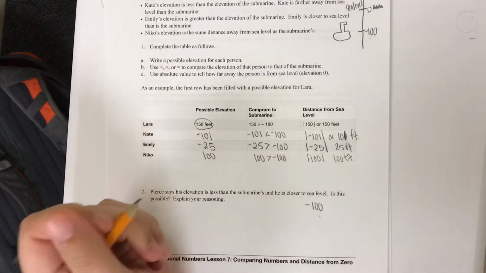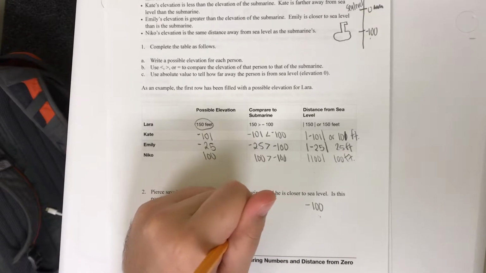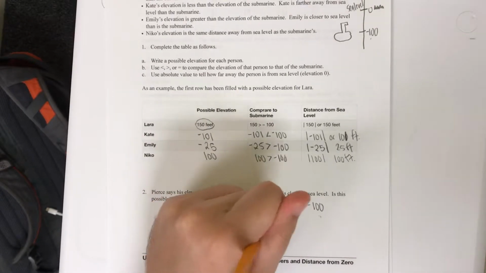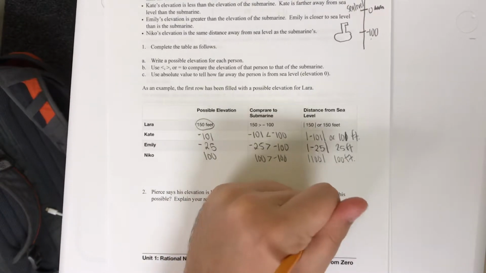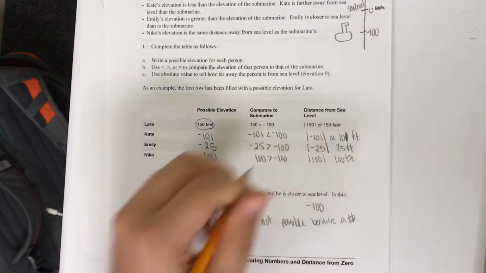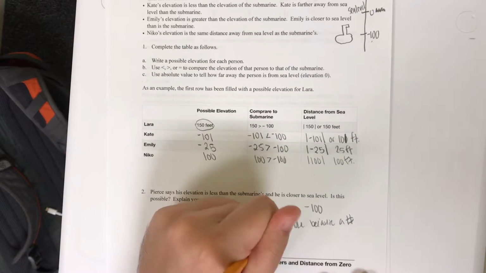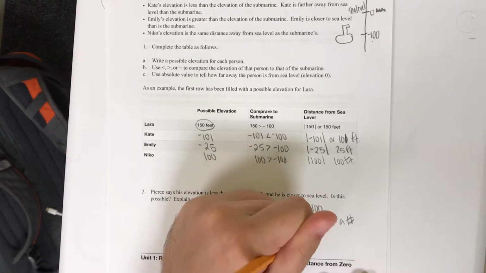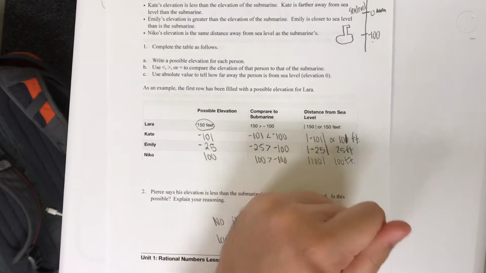So no, it's not possible, because a number less than negative 100 would be further from 0.